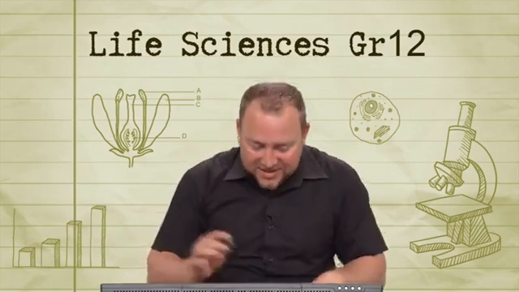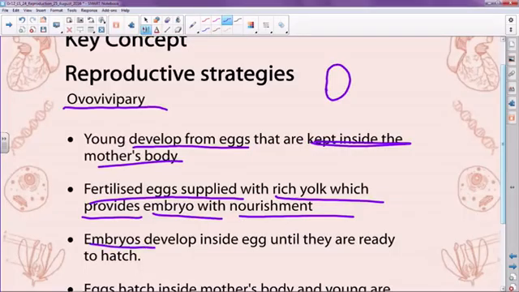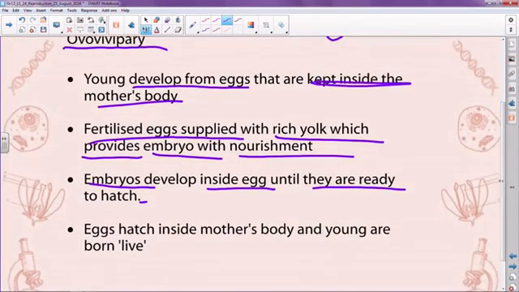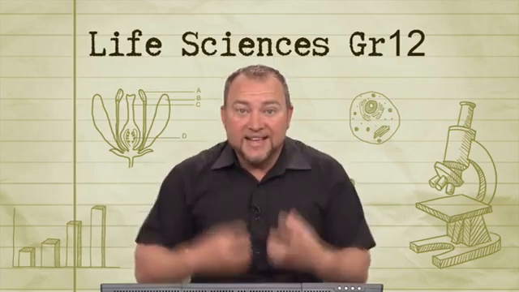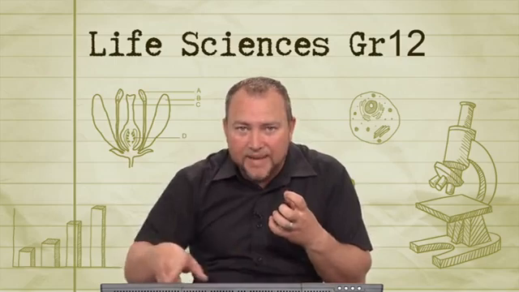Now there are some cool things about this. This is a nice one. The embryos develop inside the egg until they are ready to hatch. Then they hatch inside, so the eggs hatch inside the mother's body, and the young are born alive. Just think about it: with birds, the eggs normally hatch and you can see the eggs lying there and the little chicks running around. The mother had nothing to do with the hatching. When it comes to this, the egg's inside the mother, same thing happens. The egg hatches inside the mother and live young come out. So it looks like it's giving birth to live young.